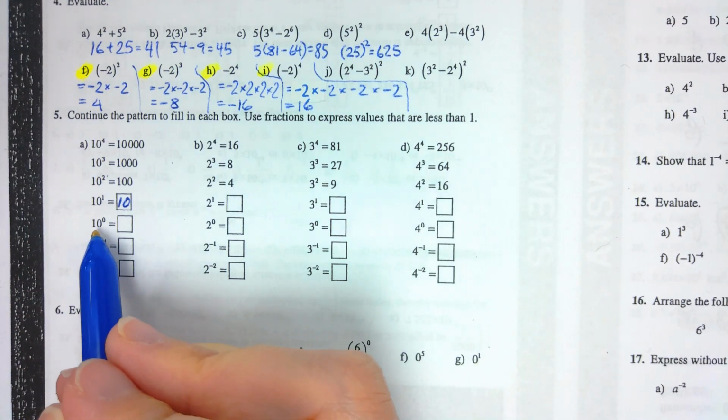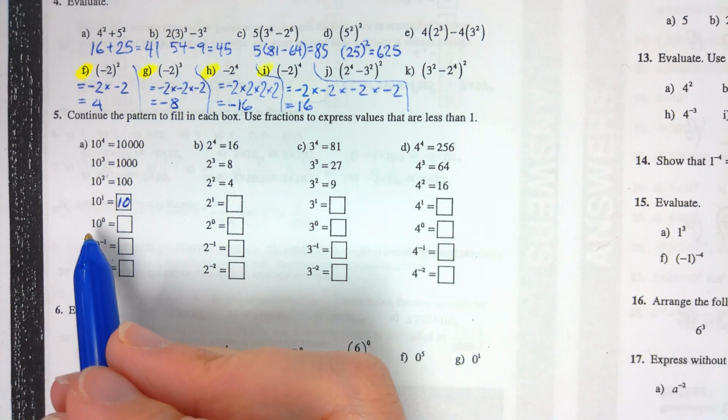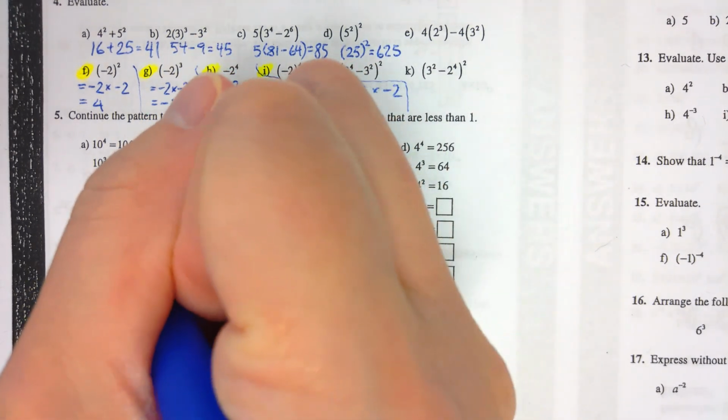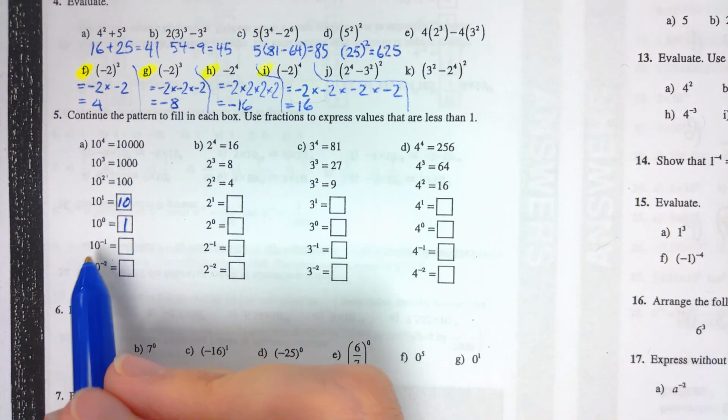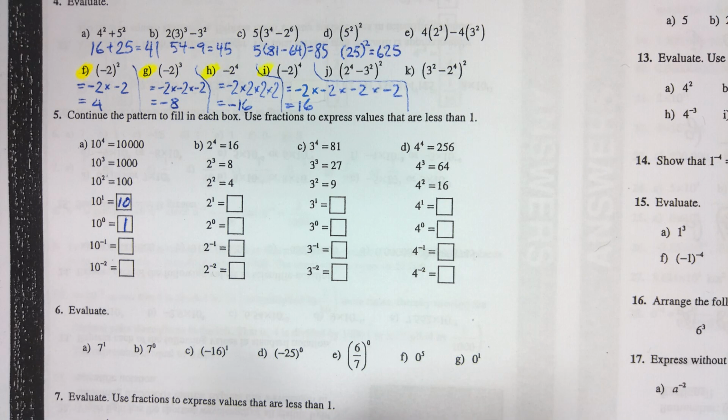What is anything to the power of 0? 1. And then what is 10 to the negative 1? Not negative 10. It's a decimal. But if I were to put it as a fraction? 1 over 10. Good.